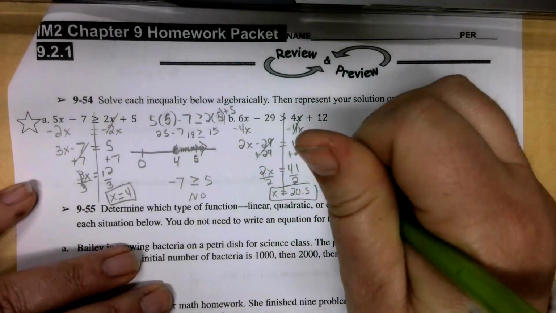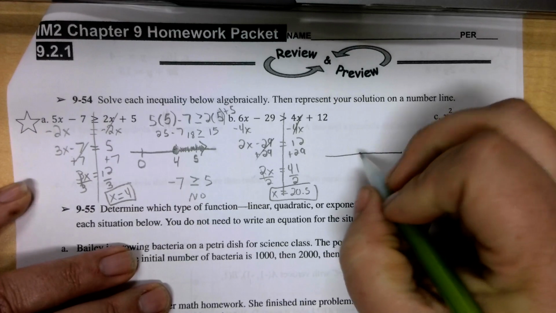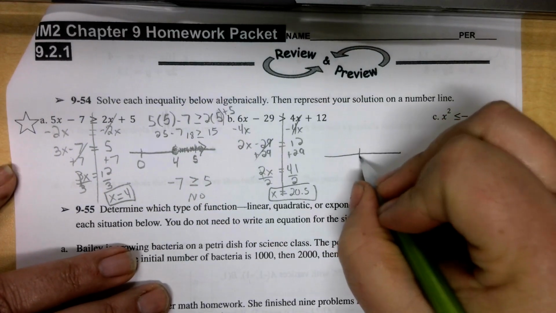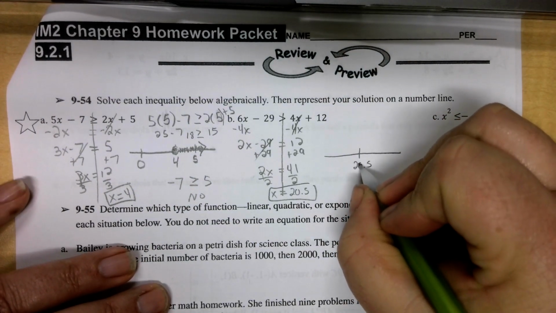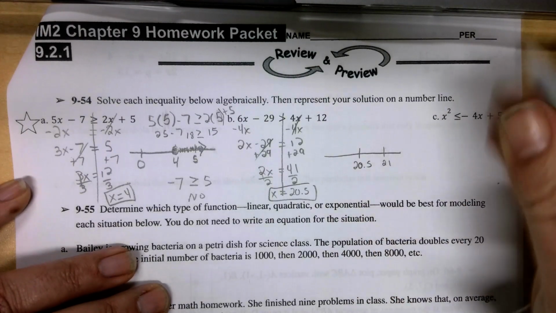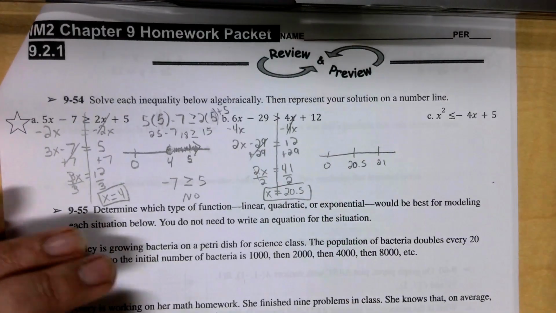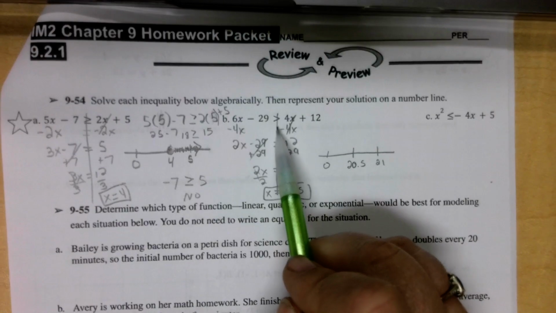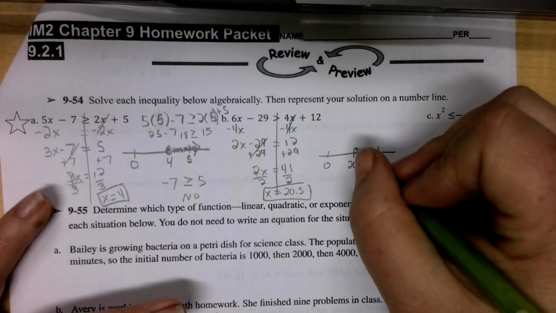Okay, so draw our number line. And we will draw 20.5 here. We'll draw 21 and 0. Okay, this is going to be an open circle because it is just greater than.